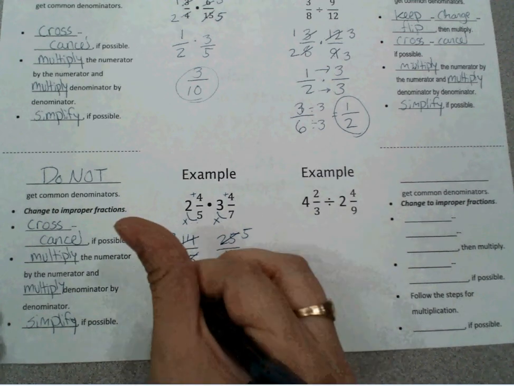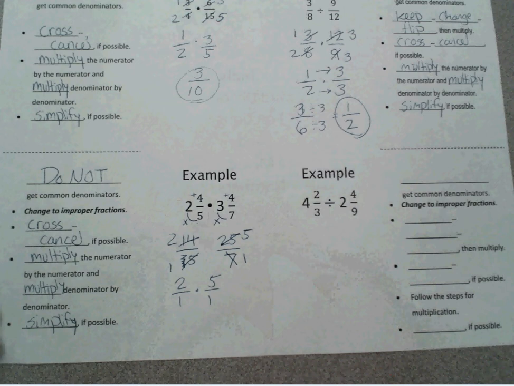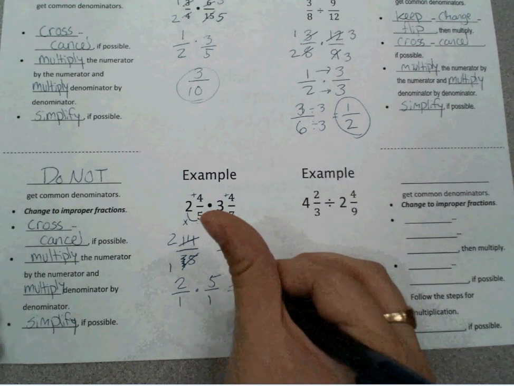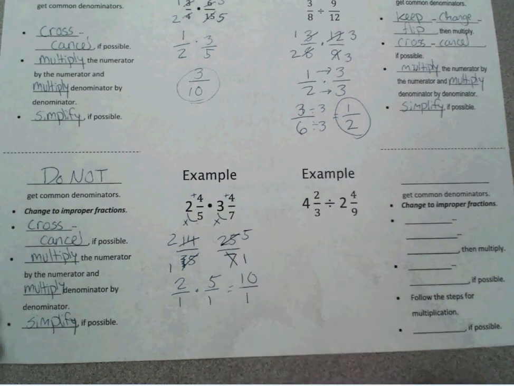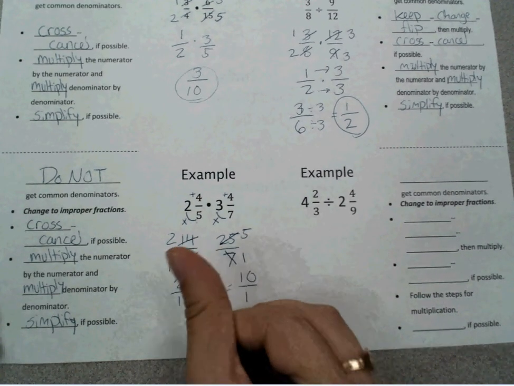And then you're just going to rewrite it underneath. 2 over 1 times 5 over 1. Multiply straight across. 2 times 5 is 10. 1 times 1 is 1. 10 over 1, which is the same as just 10. So 10 is our answer.